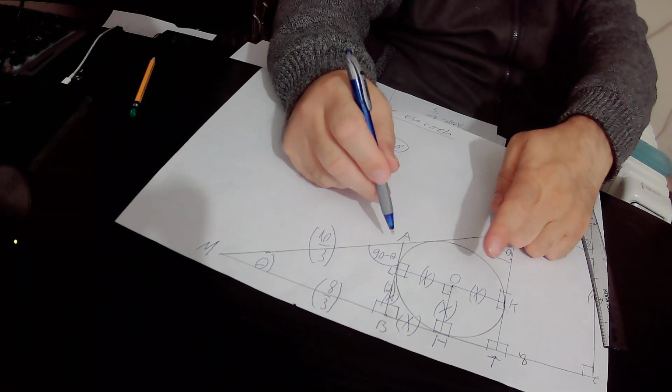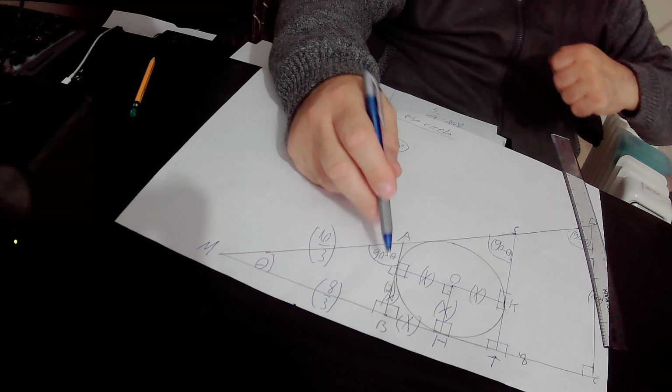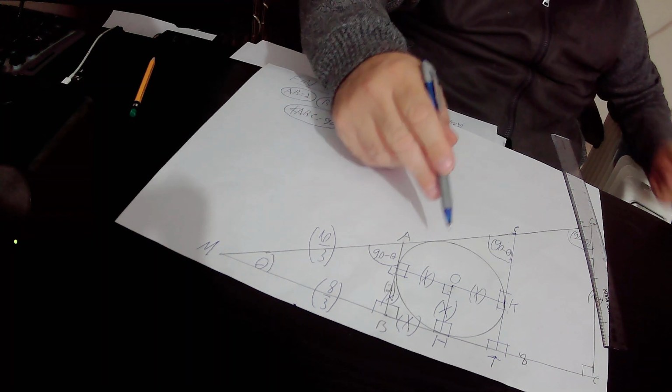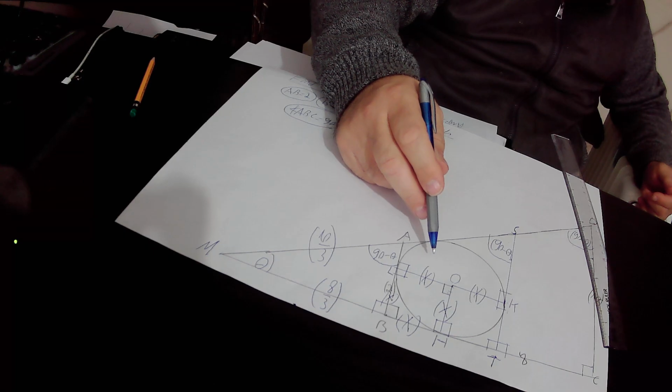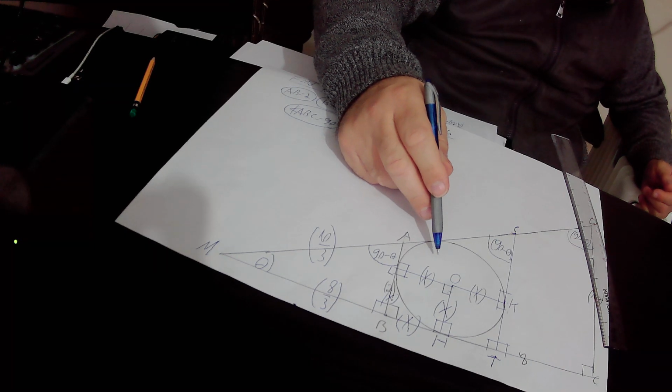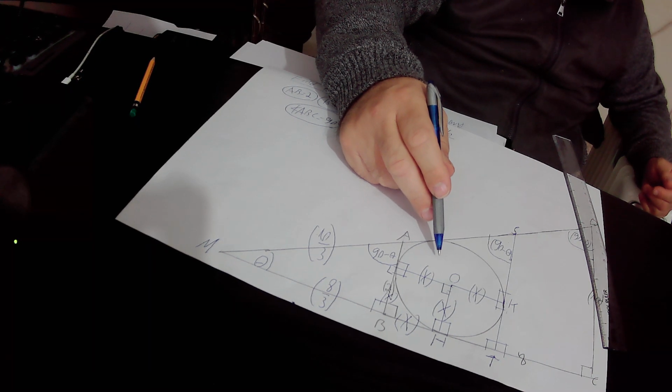So we found out that quadrilateral OLBH is not a rectangle but a square. Why? Because all of its sides are equal to each other. Each side equals X.